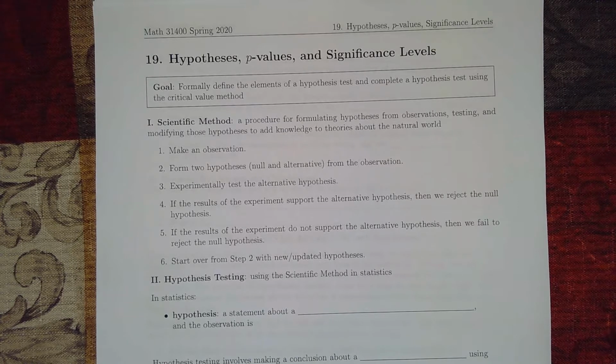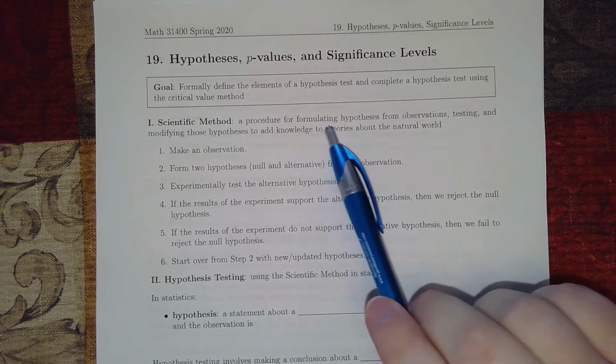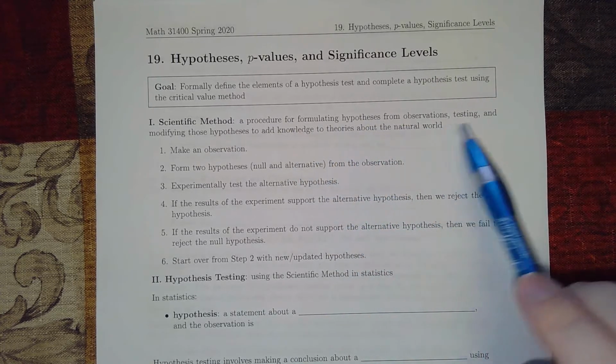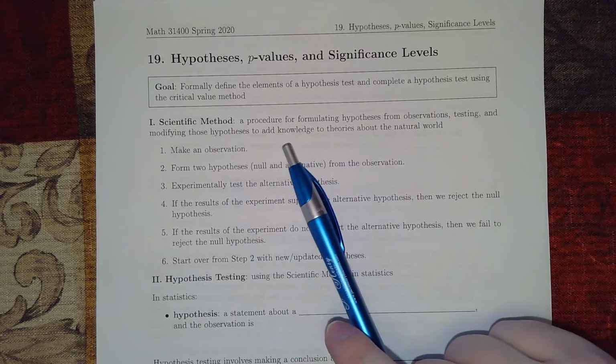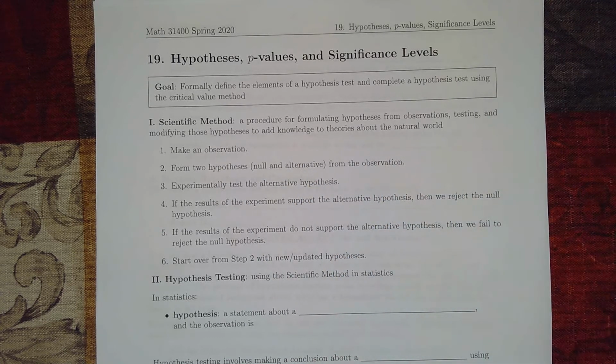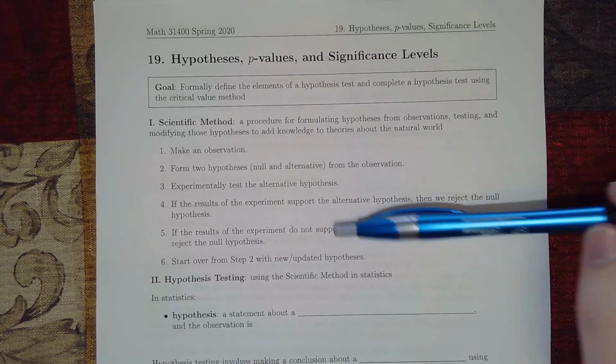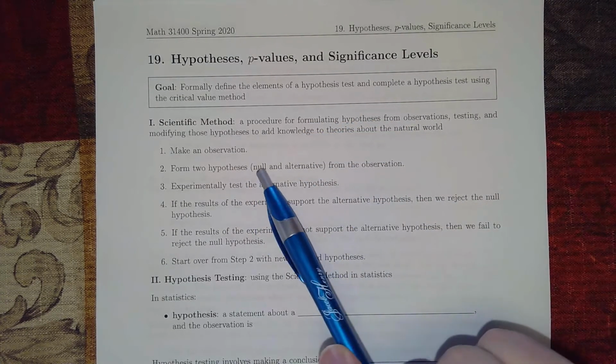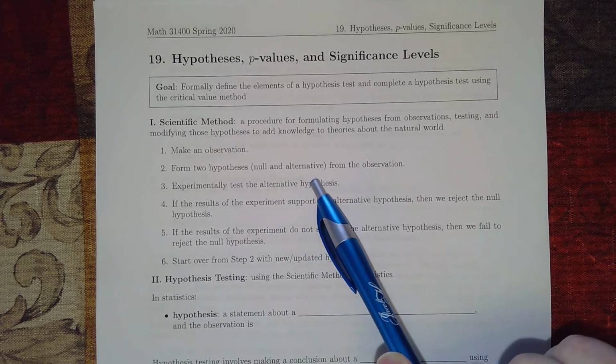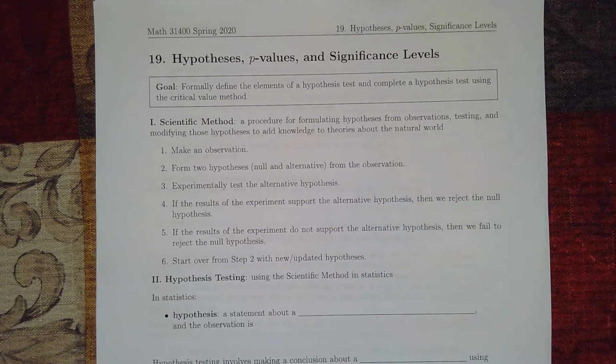All right, so if we're familiar with the scientific method, remember it's a procedure for formulating hypotheses from observations, testing, and modifying those hypotheses to add knowledge to theories about the natural world. So the scientific method is to start by making an observation, then to form two hypotheses, a null hypothesis and an alternative hypothesis, from this observation.